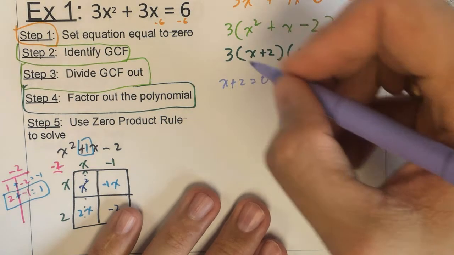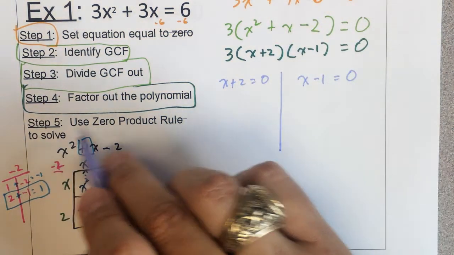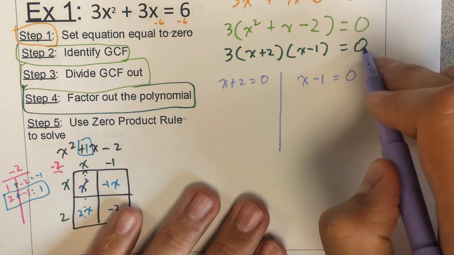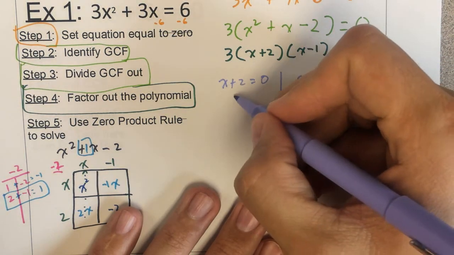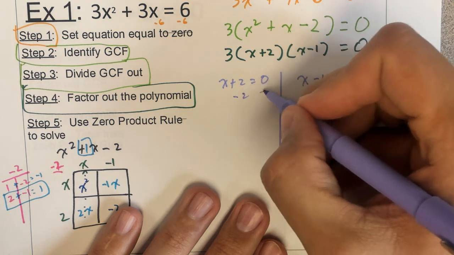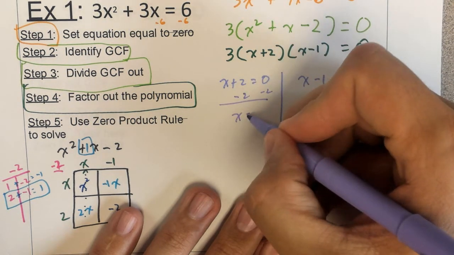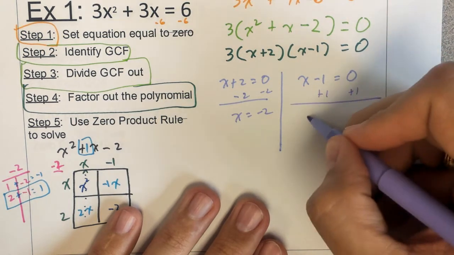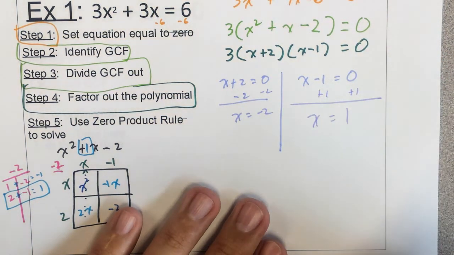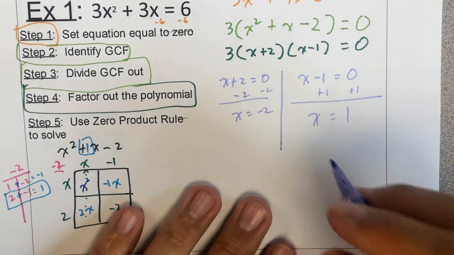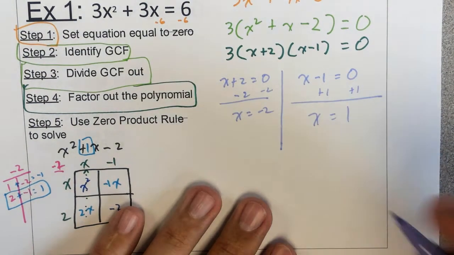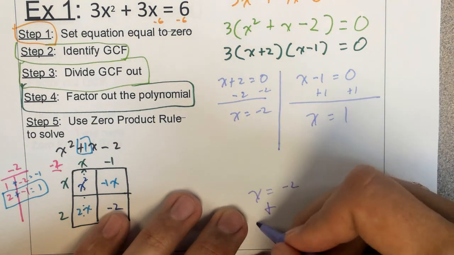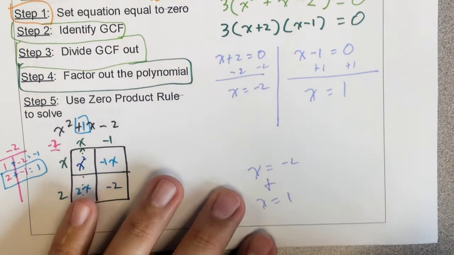Now what we're going to do is solve these. This is the solve part. That's the zero product rule. One of these has to be 0 to make this 0. Now when I solve this, minus 2, x equals negative 2. And over here we add 1, x equals 1. Those are my solutions. My solutions are x equals negative 2 and x equals 1.